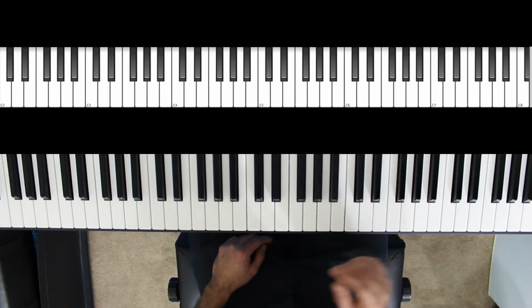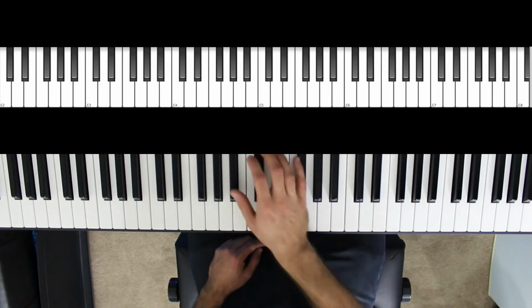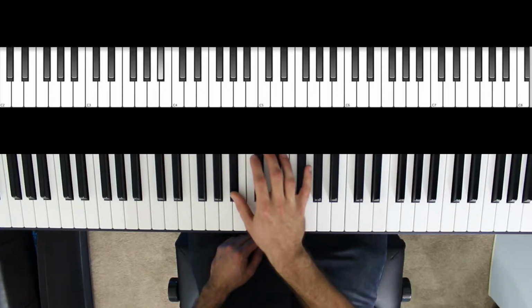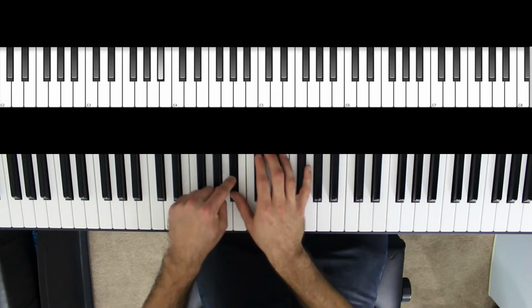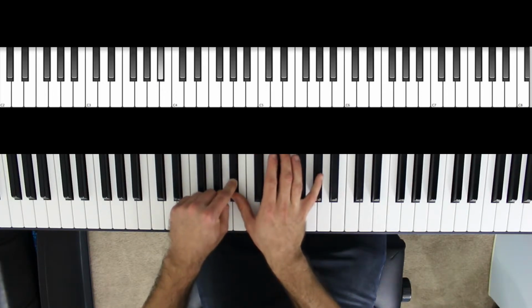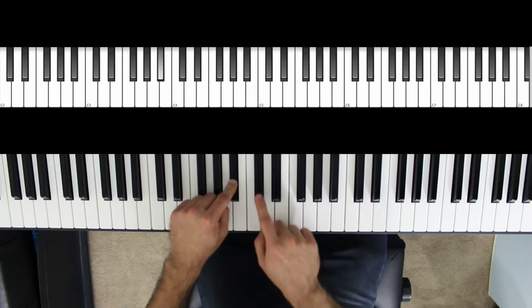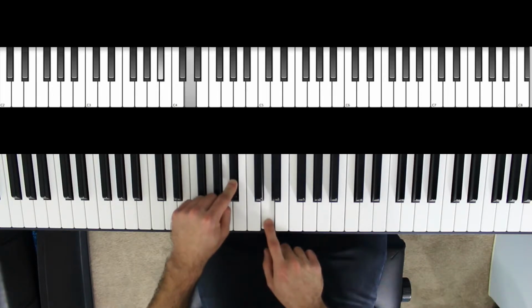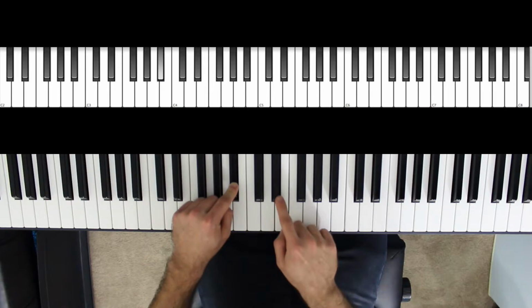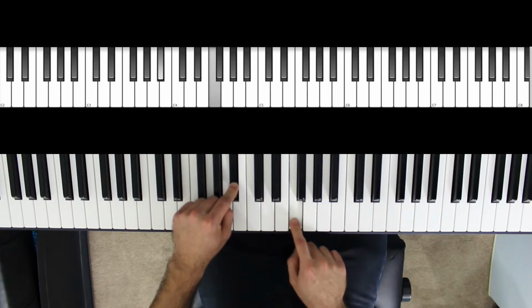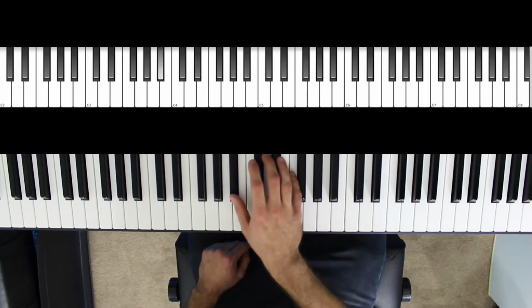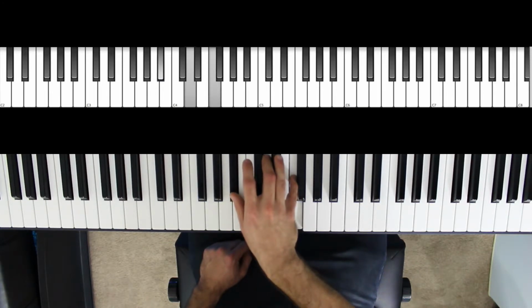Let me just show you another example. Let's start with a black note. Let's start with B flat. So here's a B flat right here. Do we want to create a major chord or a minor chord? Let's stick with major for now. From B flat, we're going to jump 4. I'm just going to switch hands real quick. 1, 2, 3, 4. That's a D. And then from here we're going to jump 3. 1, 2, 3. That's an F. So these 3 notes, B flat, D, F, are going to create a B flat major chord.